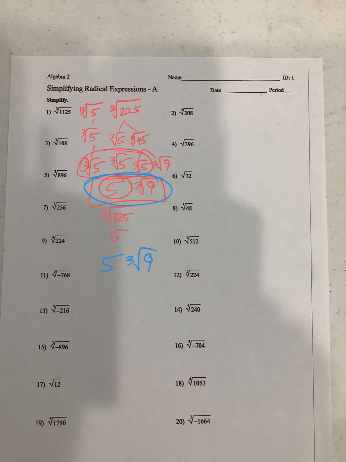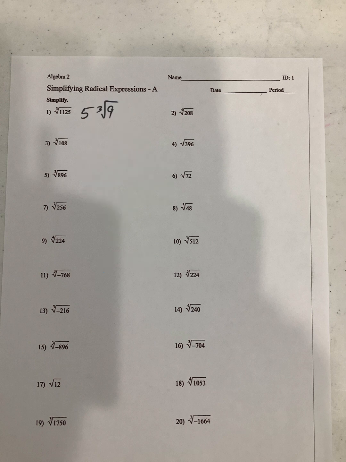All right, so let's do another one kind of like that. I don't have your worksheet to look it up, so I have to use a calculator. All right, so that's a number. Let's go to number 2, the fourth root of 208. So look at your table and look for a fourth root of a number that'll go into 208. Okay, so 16 has a fourth root. It goes into 208 13 times. 16 times 13 is 208. So we have the fourth root of 16 times the fourth root of 13.